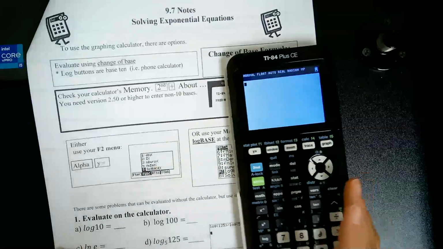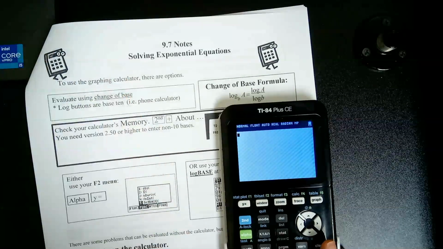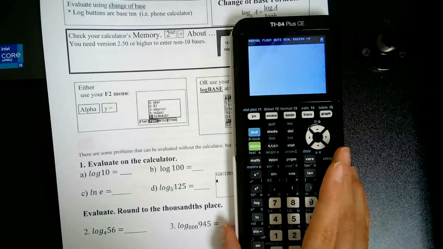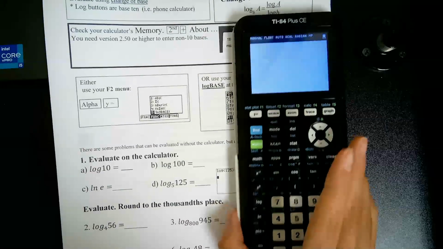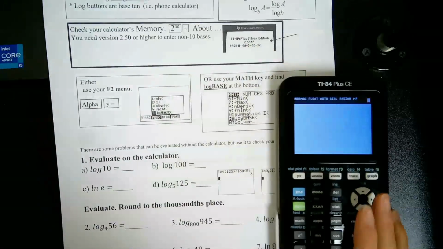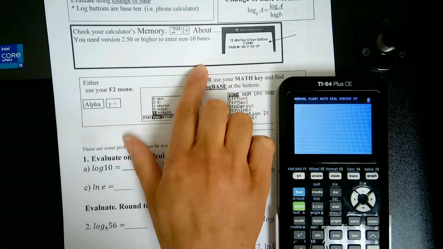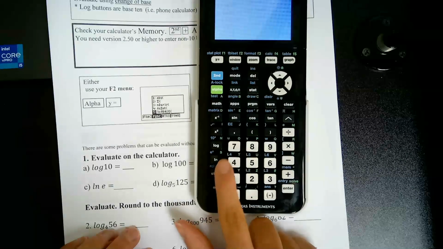Okay, in this lesson, we are going to talk about how to solve exponential equations using log. And so when we want the numerical answer, not in terms of log, we'll need our calculator. And so this first part is just kind of giving you some calculator buttons. And so there is a log button on your calculator.